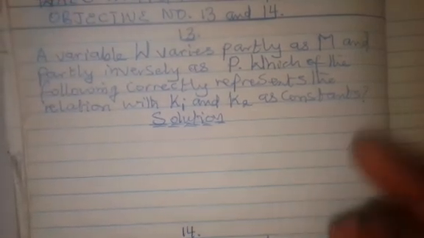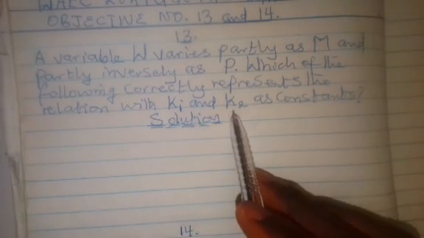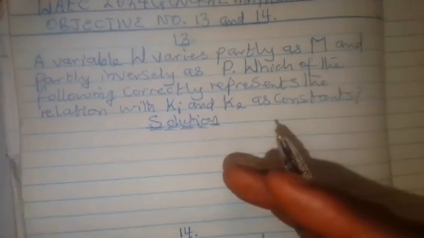So in this case, we are having the two constants here as K1 and K2. So the way we treat partial variation is different from how we treat joint variation, direct variation, and inverse variation. But the idea we have from those types of variations can be put together to use to solve partial variation. So the question at hand, the question here says a variable W.